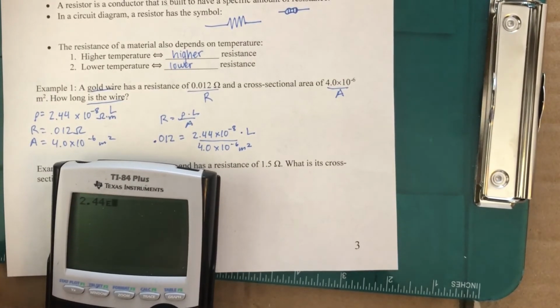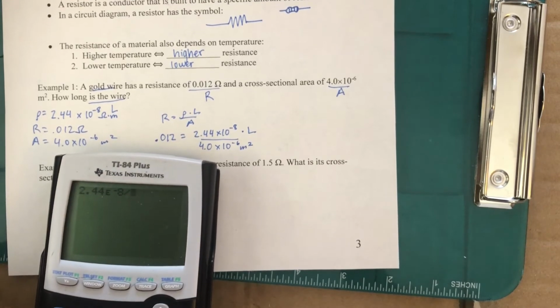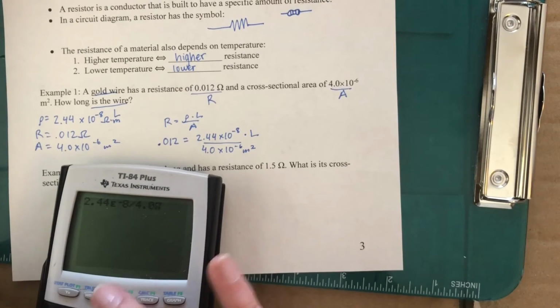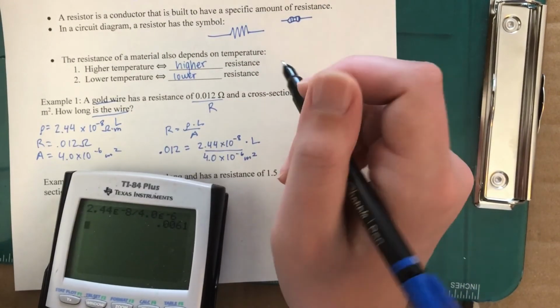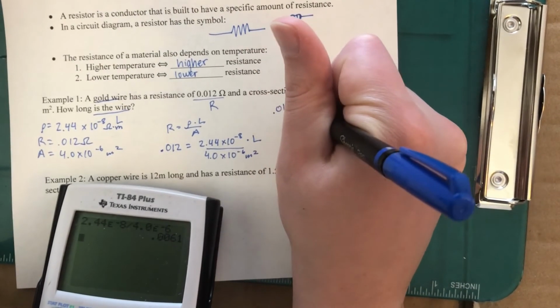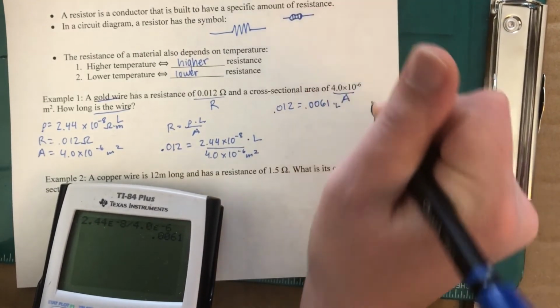2.44 e negative 8 divided by 4.0 e negative 6 is 0.0061. So I have 0.012 equals 0.0061 times L.